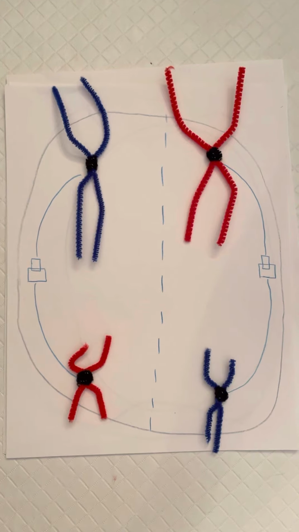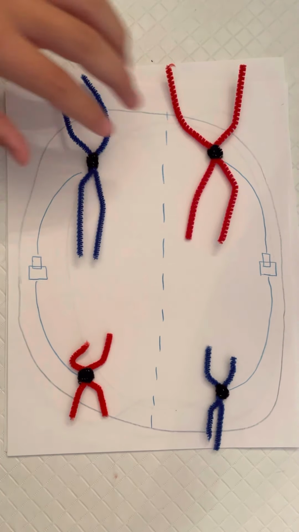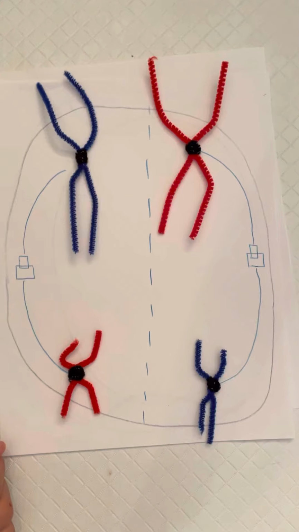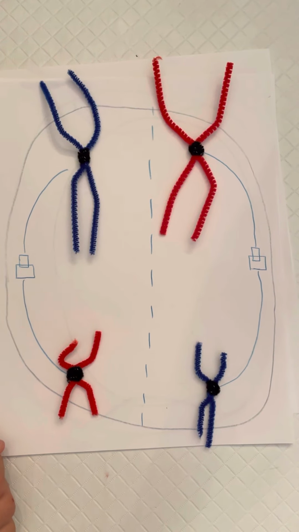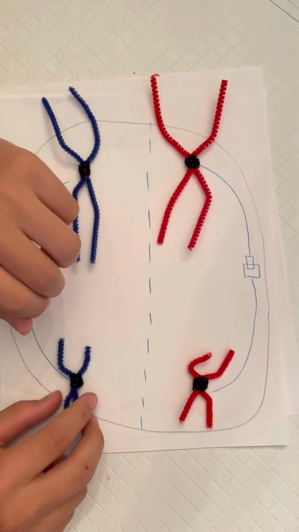Metaphase 1. During metaphase 1, the homologous pairs of the chromosome align at either side of the equator. This is the equator, the dotted line in the middle. Due to random assortment, the chromosomes could align like this along the equator. It could be like this, or like this.